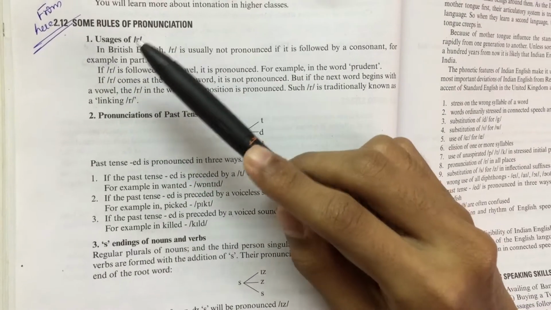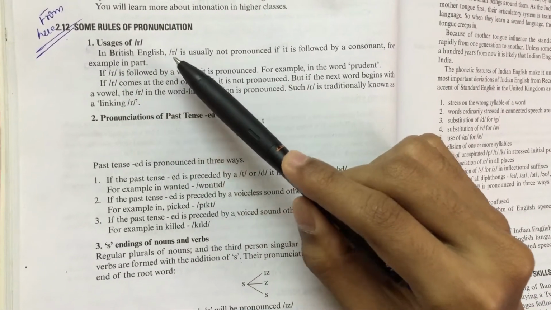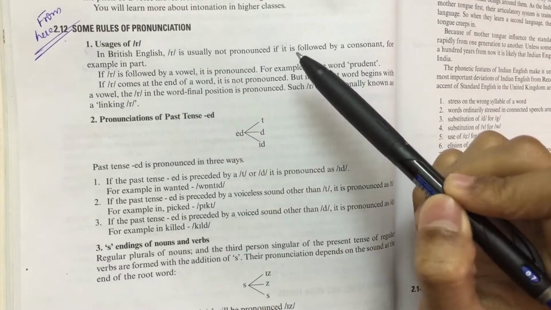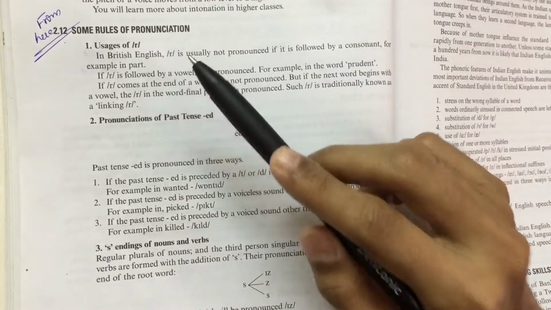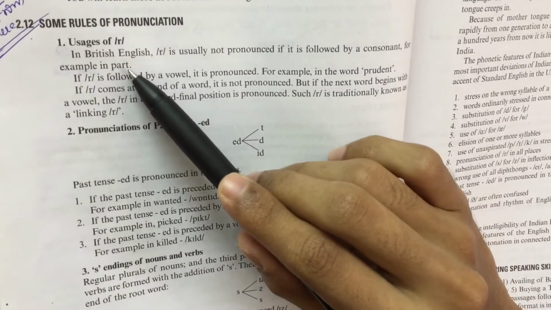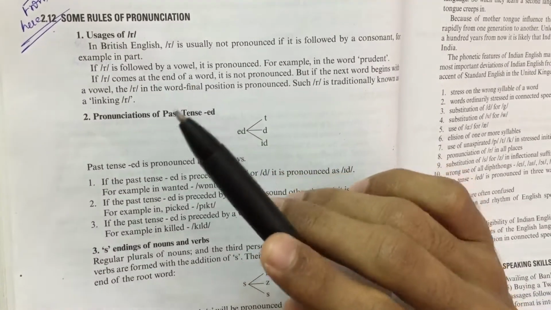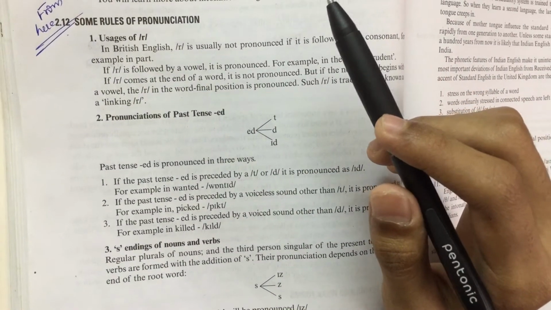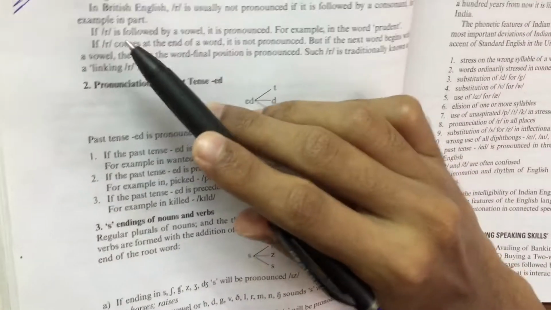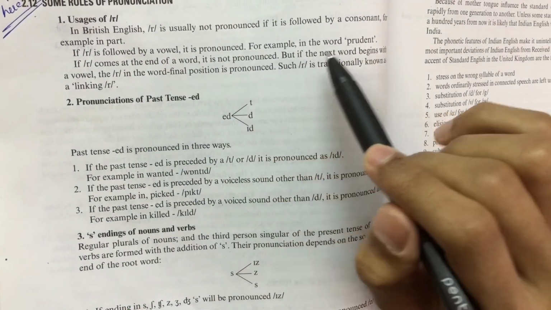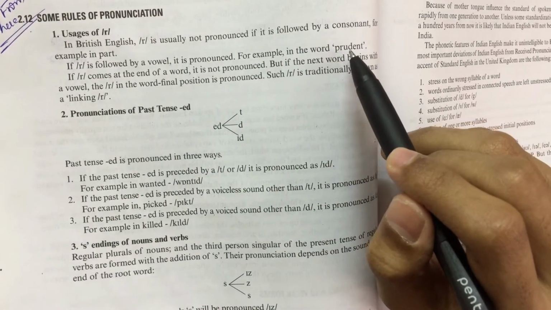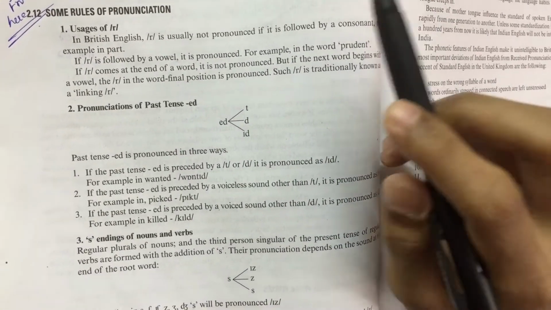First we will see the usages of R. In British English, R is usually not pronounced if it is followed by a consonant. For example, in part, R is followed by T, so it's not pronounced. We say it like pah, not part. If R is followed by a vowel, then it is pronounced. For example, in the word prudent, R is followed by U, so we pronounce it.